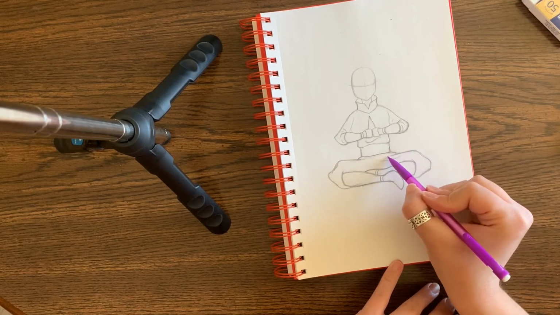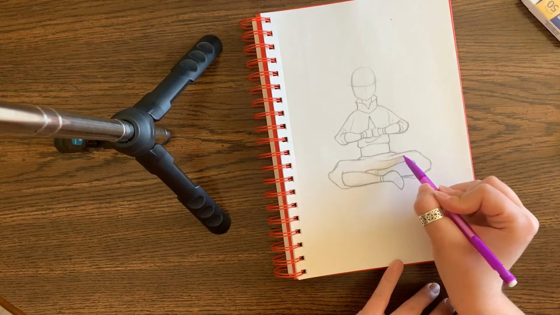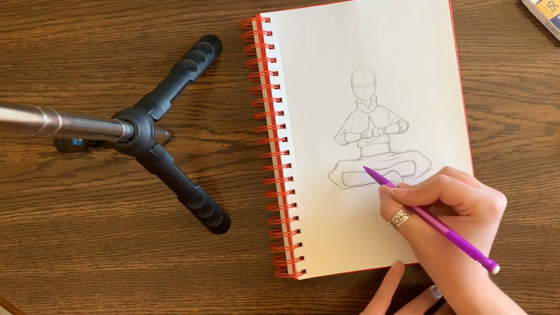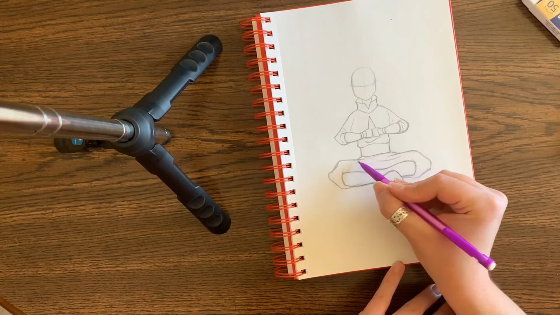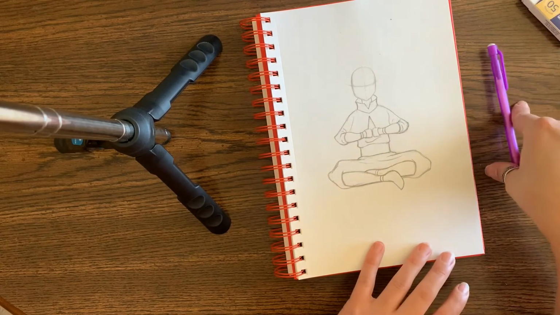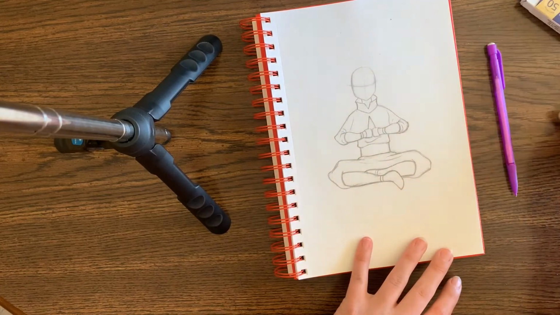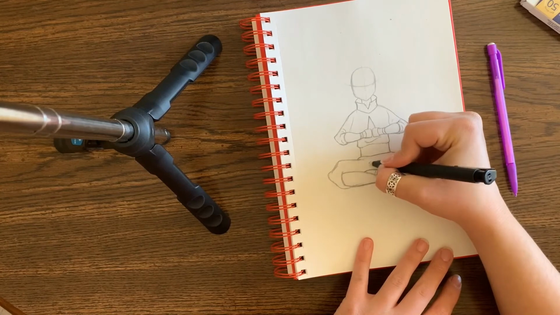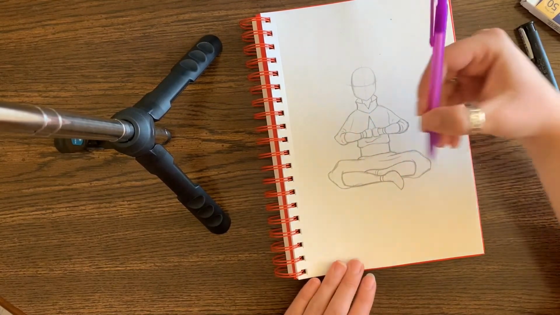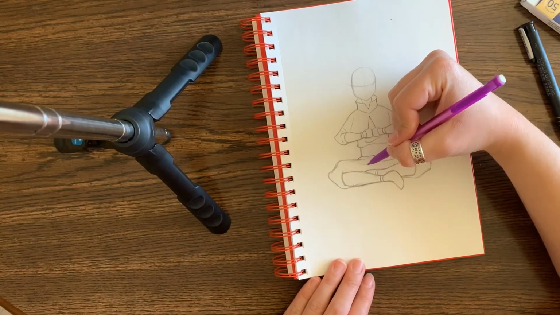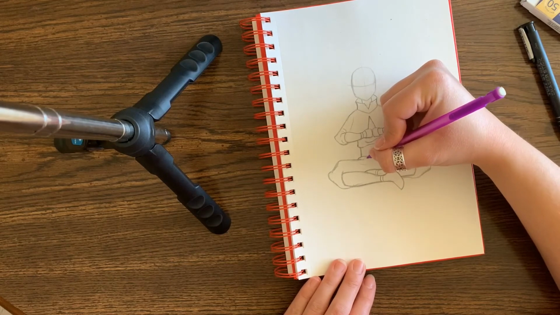So definitely feel free to mimic the lines that I'm doing as best as you can, but if you feel like there's another part of his clothing where you can see a wrinkle, definitely feel free to experiment and see what works and what looks good.